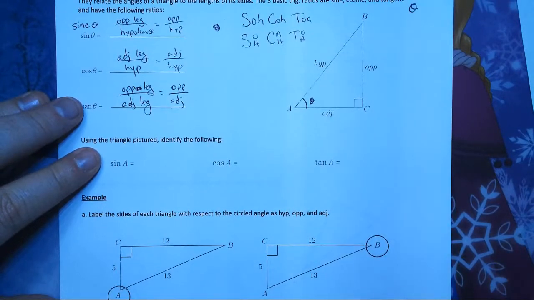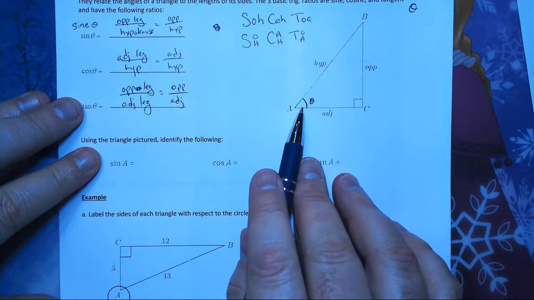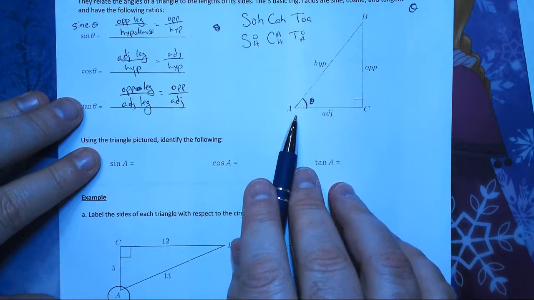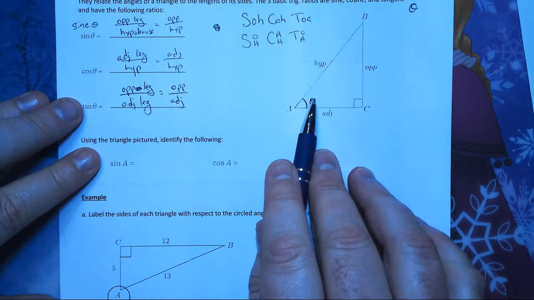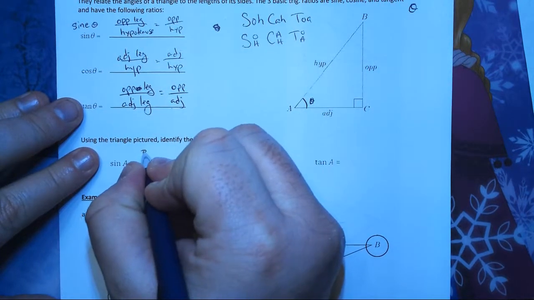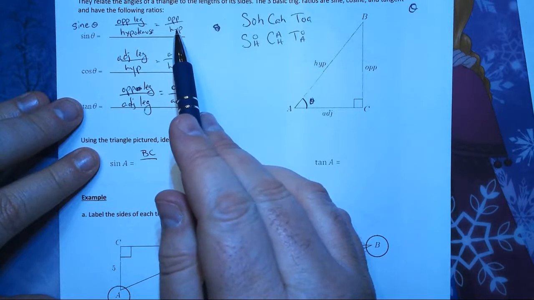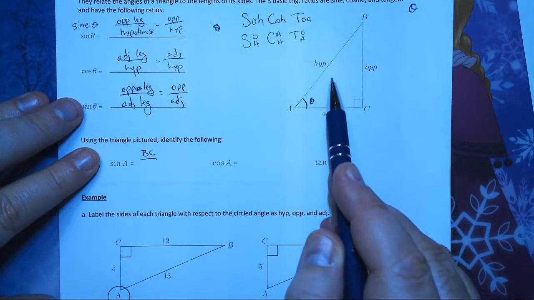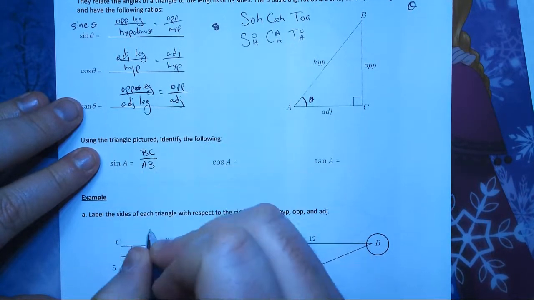The first thing we're going to do is find what I like to call the reference angle. This is the angle that we're referencing all the sides from. When we talk about the opposite side, it's in relation to this angle. So our reference angle is theta. The opposite side is over here, and that's BC, or CB. So it's BC over the hypotenuse, right? The hypotenuse is across here, and that's side AB. So it's BC over AB.